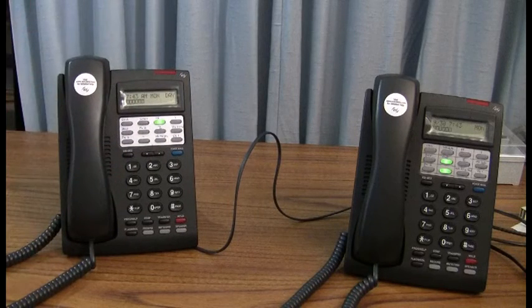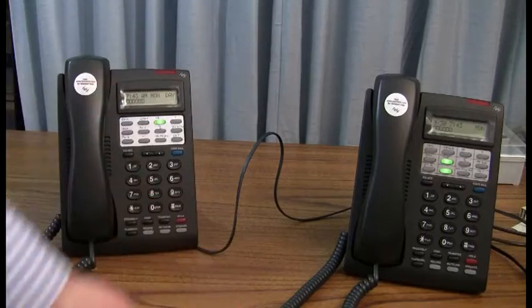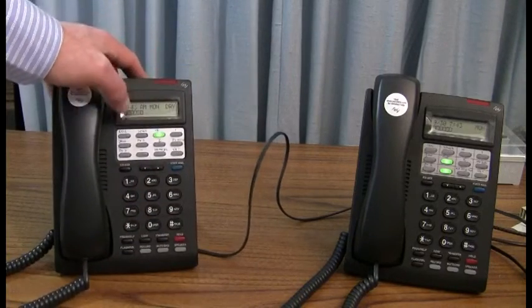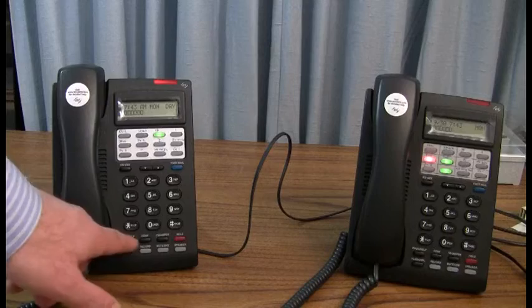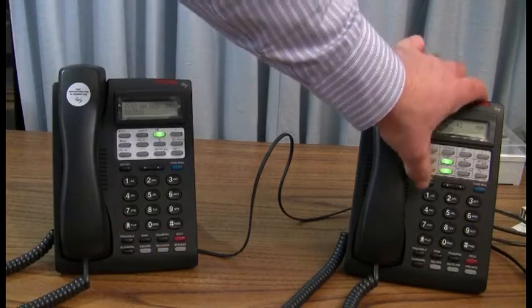So those are just some real cool things of this phone system. A bunch of other stuff I might go into in more detail in another demonstration, but those are some real things that you can do with your phone system. It's real easy to install, very user friendly. Help button.